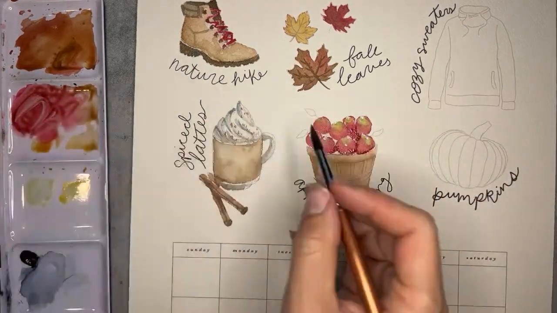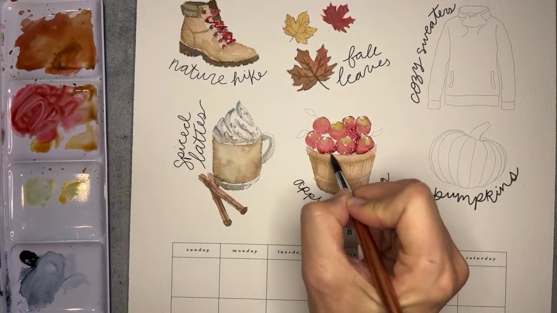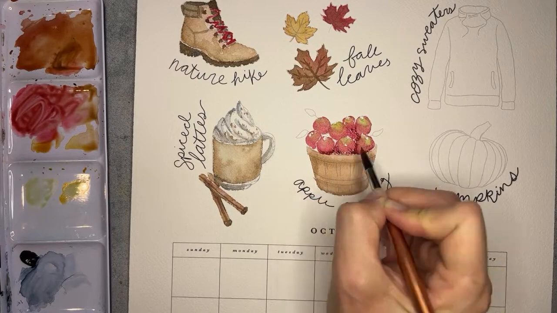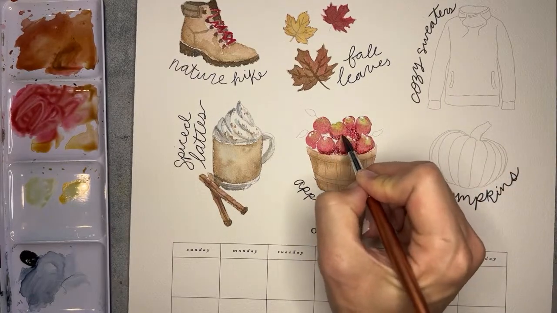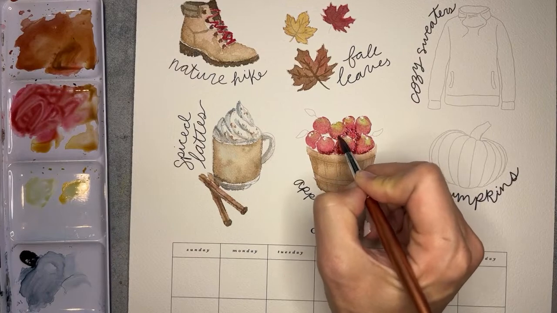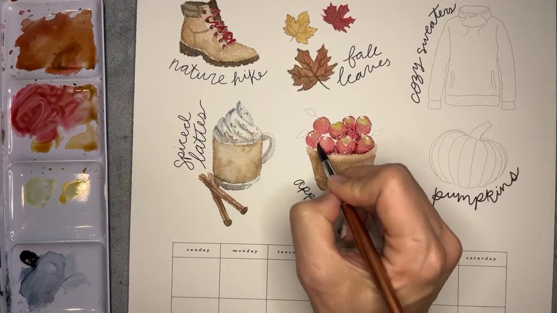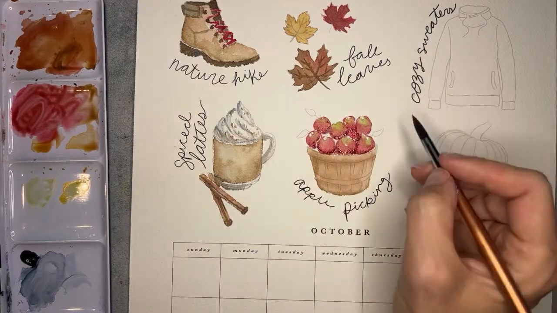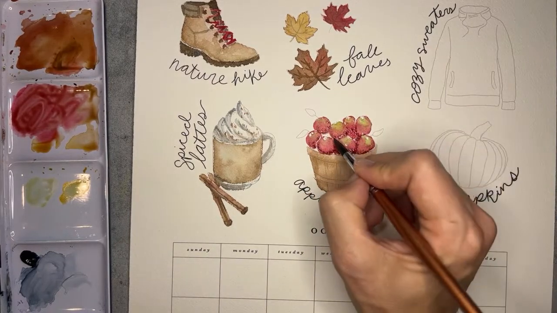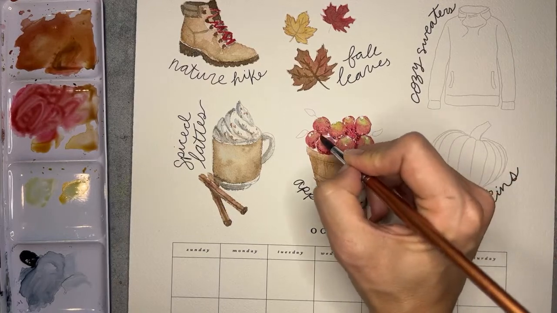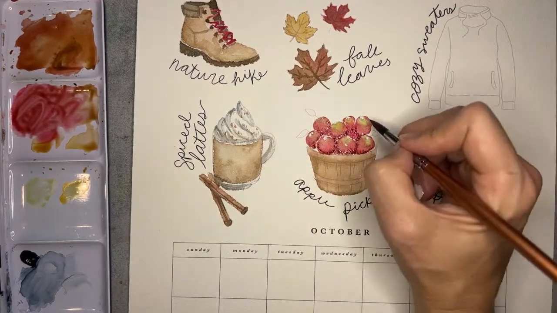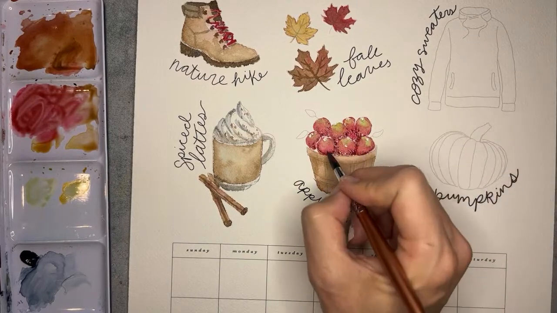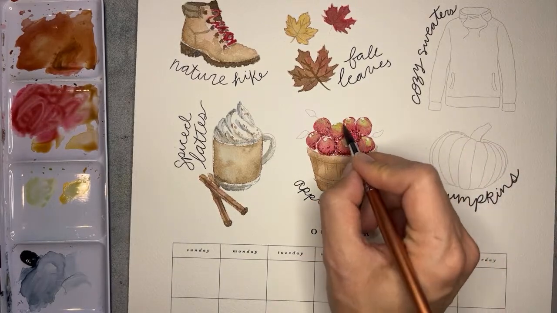So where it's being overlapped by the basket down here, it's going to get that nice dark color. Or up here where that apple is touching the other apple. So that's going to really help make them look more lifelike. Can even do some speckling in there.